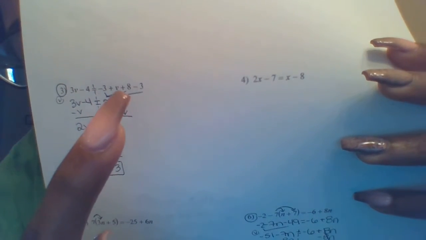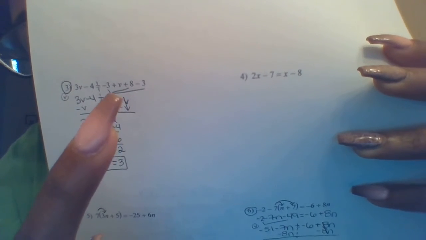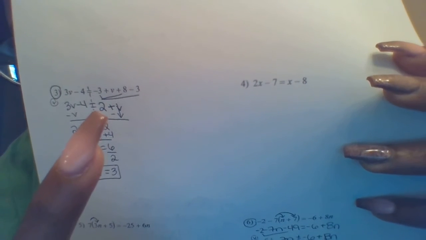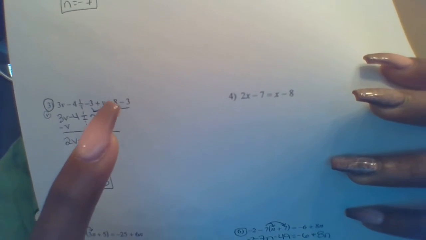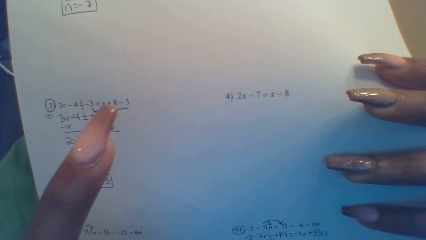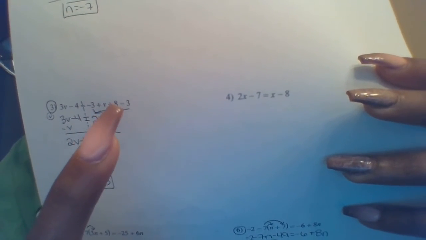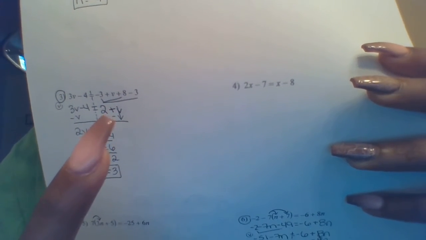So we have negative 3 plus v plus 8 minus 3. You want to combine like terms so that we can see what terms need to be moved and not have to move individual terms unnecessarily. So we just want to put them all together in one number. The like terms are the constants, the terms without variables. So we see there's no other term without a v, so we're just going to bring down that v. We're going to combine this negative 3 with positive 8 and this negative 3. So negative 3 plus 8 gets us 5. 5 minus 3 gets us 2.